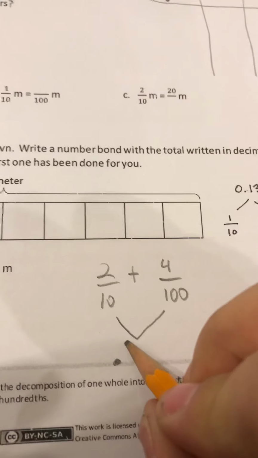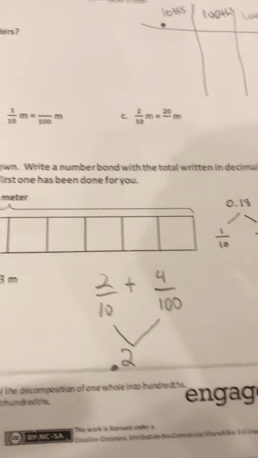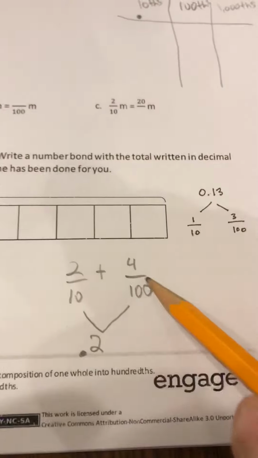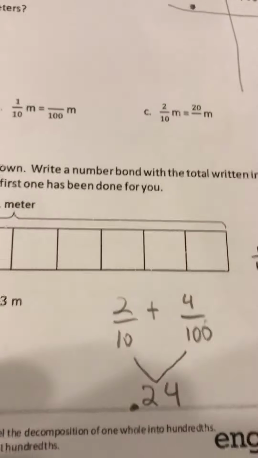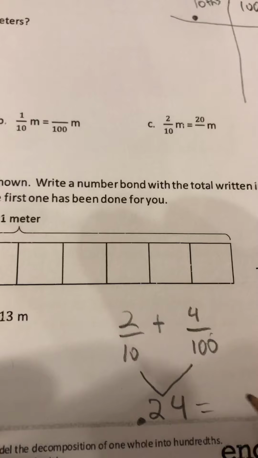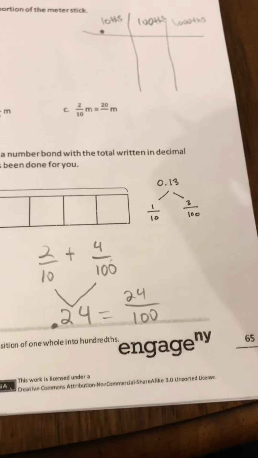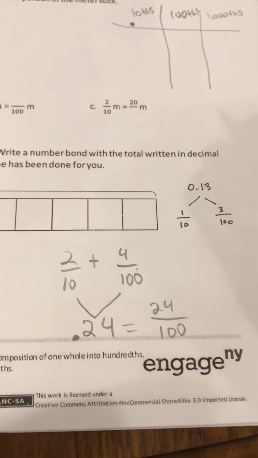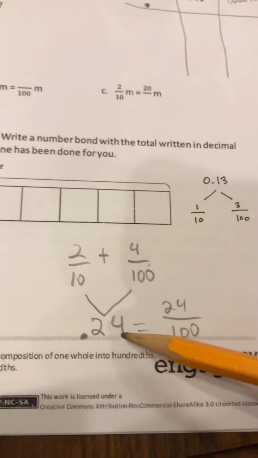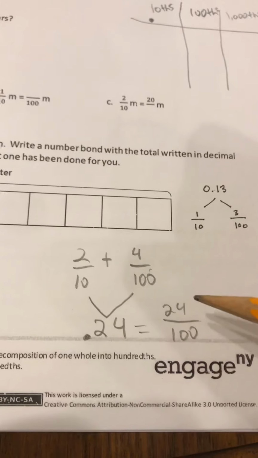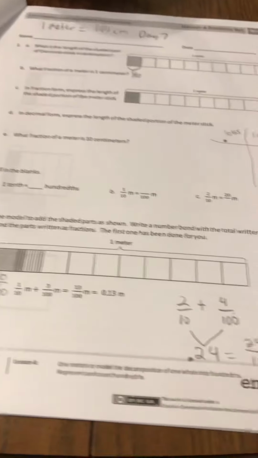So I'm going to put a 2 right here because it's 2 tenths. And then hundredths is the second place to the right of the decimal. So I would put my 4 right here. And that would equal 24 100ths. And that would be the same as thinking like, if I have 24 cents, I have 24 hundredths of a dollar. Okay? Just another way to look at it, some more information. So that's your decimal stuff.